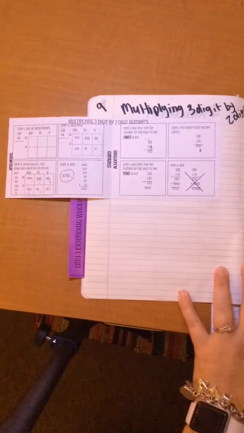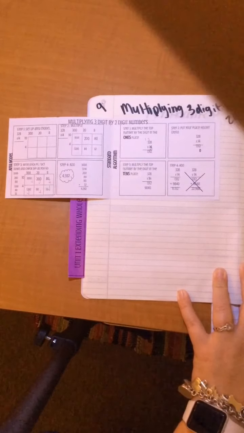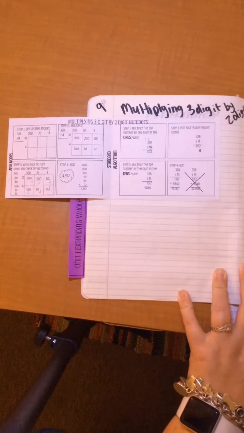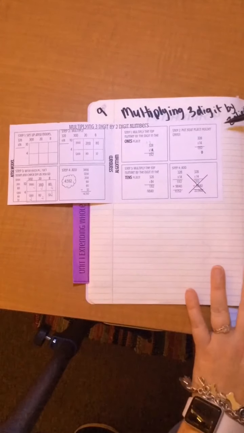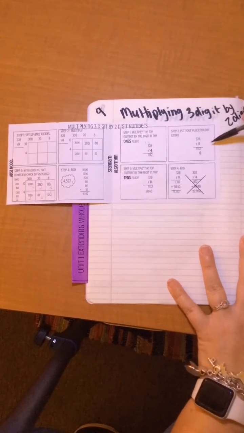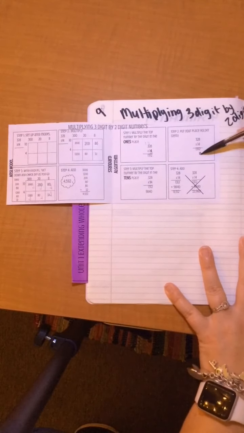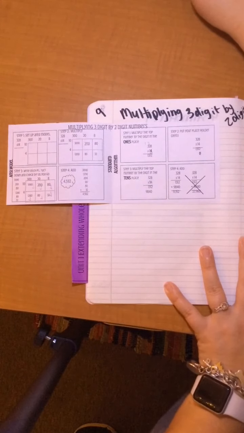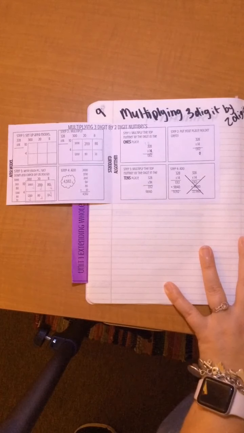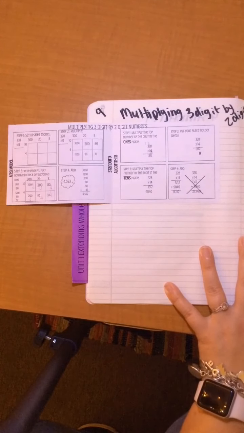Why are we not multiplying? We're not on that step yet. That's a great question. We will get to that one in a minute. So the next step is for us to put a placeholder. So we're putting a 0 underneath that 2. I'm going to try to make it a little bit clearer for y'all. It's a little fuzzy. Is that any better?